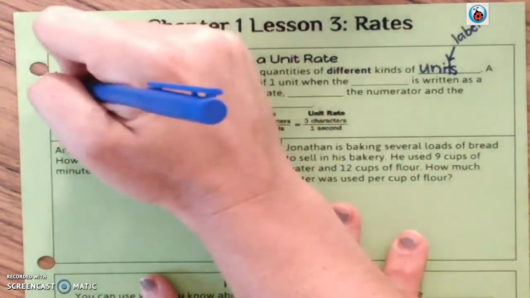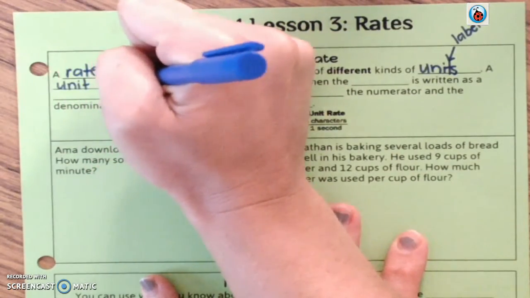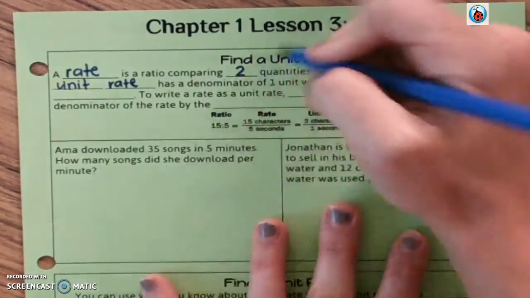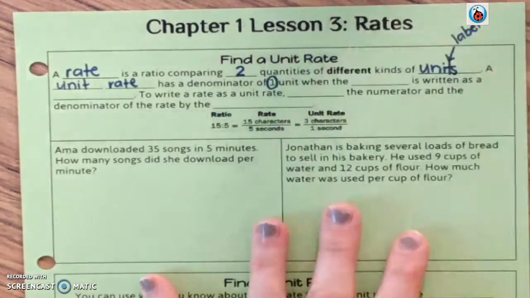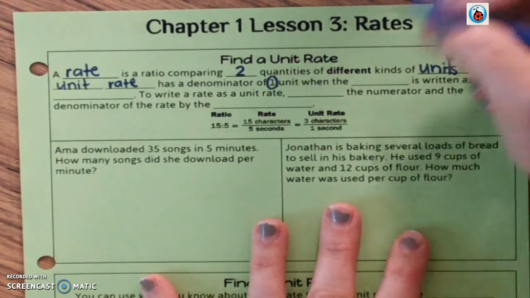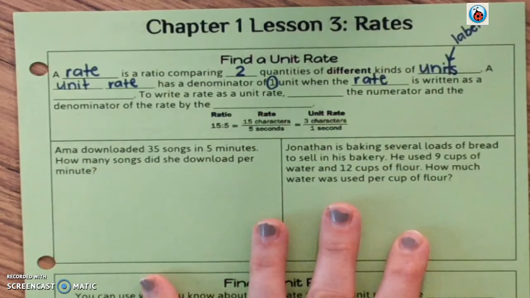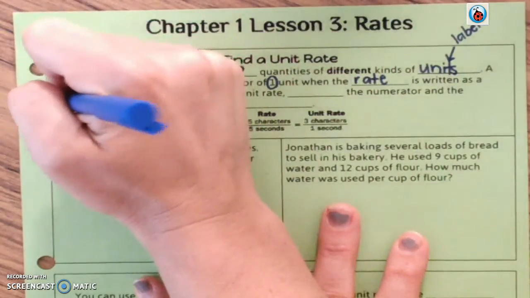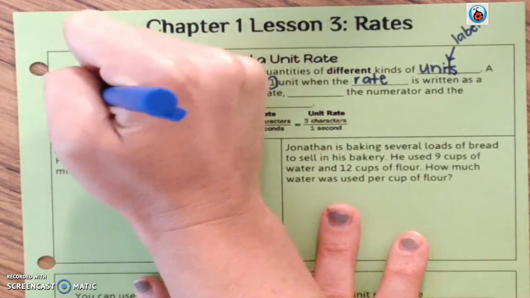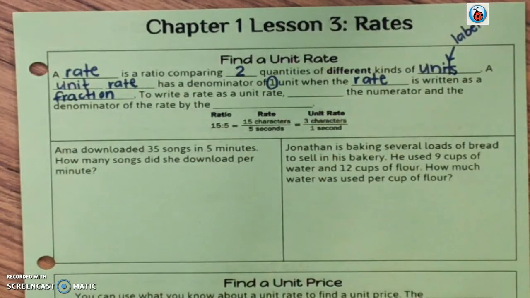A unit rate has a denominator of 1 unit when the rate is written as a fraction. So that means if it's a unit rate, it always has to have a 1 on the bottom.